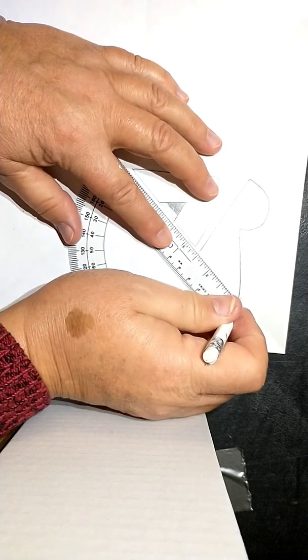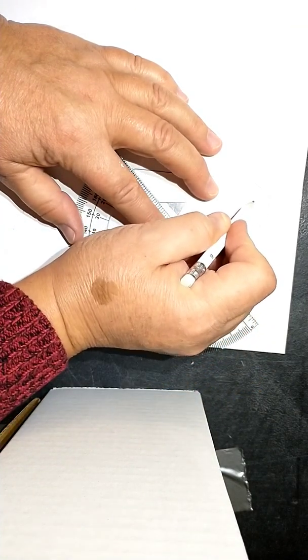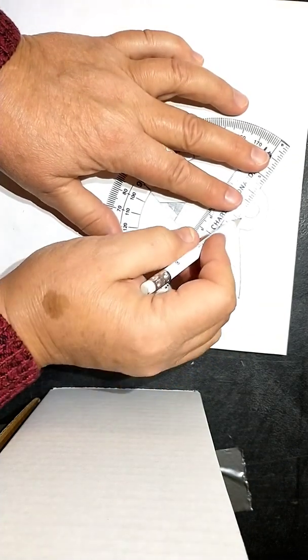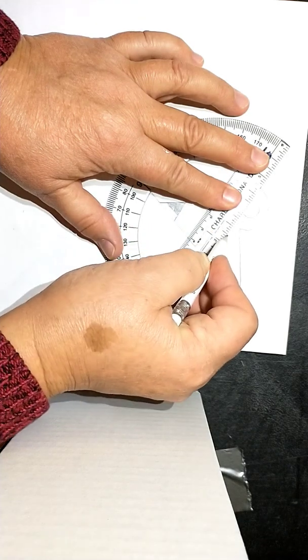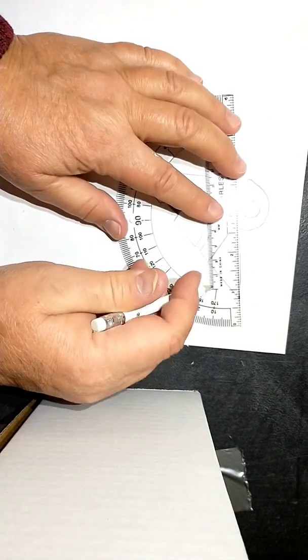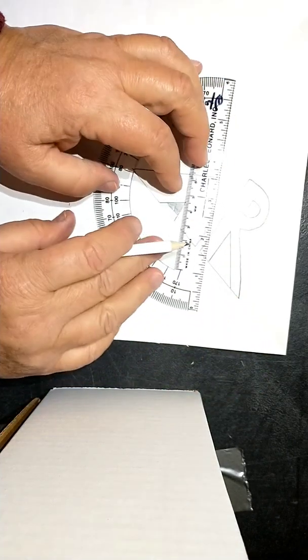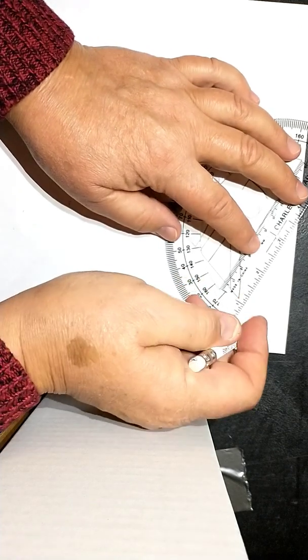I like to use my ruler to get the straight lines. And this tail has a texture to it, so I'm getting a little bit of texture in my line.